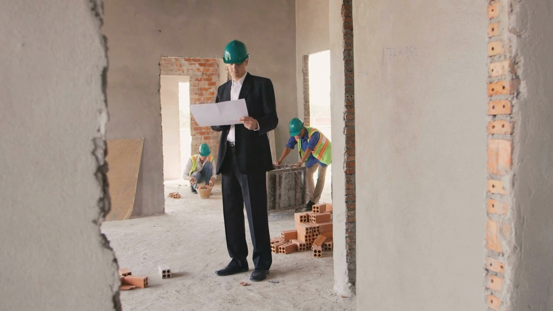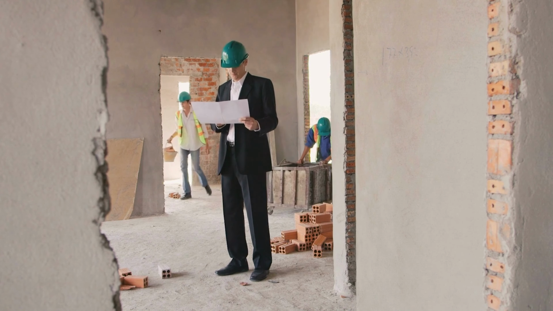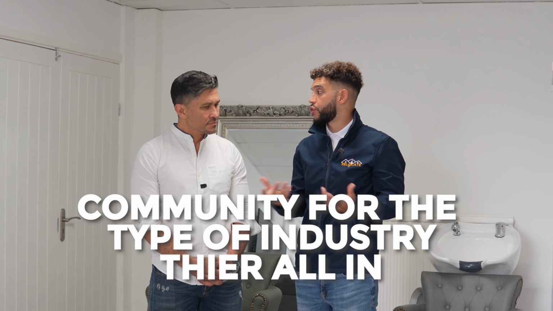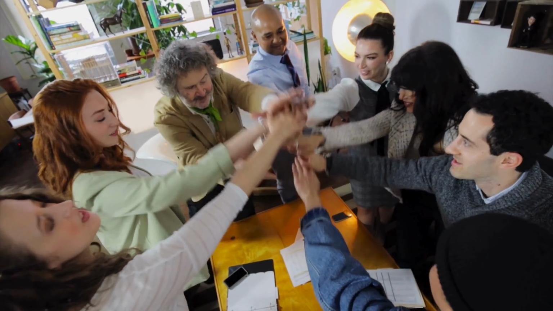With a building like this, I was able to put a few stud walls up and convert certain areas for different businesses, which gives them their own private space. Not only that, it creates a community for the type of industry they're all in, so the businesses are growing from each other. And once I understood that, I knew it was an investment opportunity for myself.